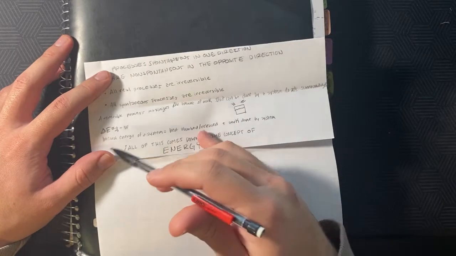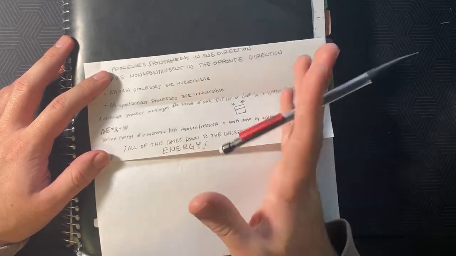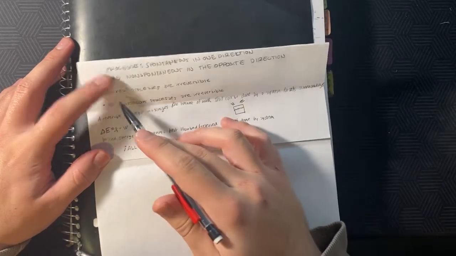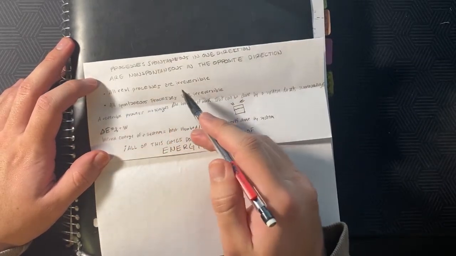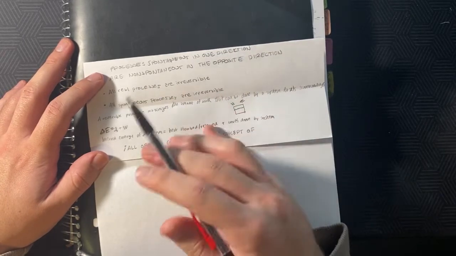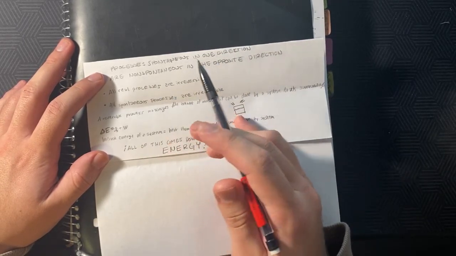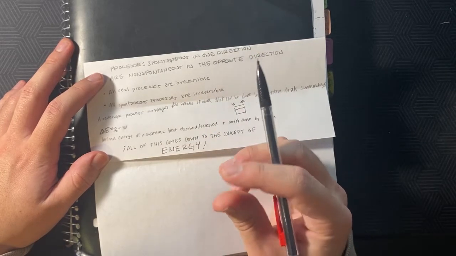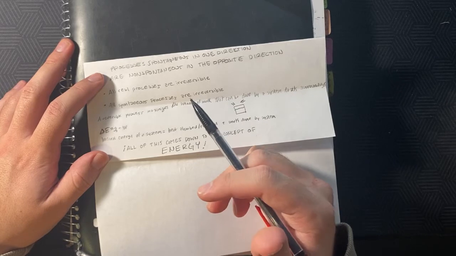And this brings us to our final point. It's mainly just theoretical, but it's good to keep it in mind. So we know that all real processes are irreversible. So we know that there are no real processes that are reversible. And the reason for this is because a reversible process has some serious limitations.